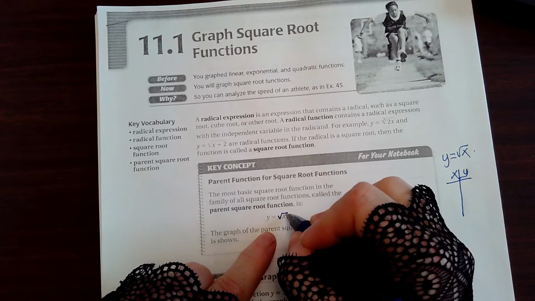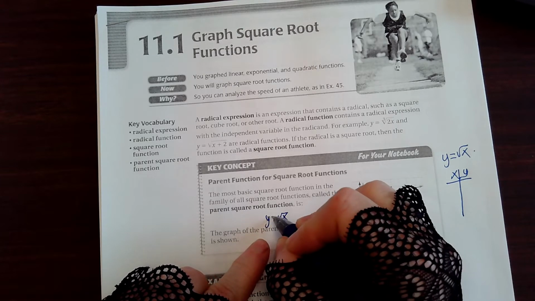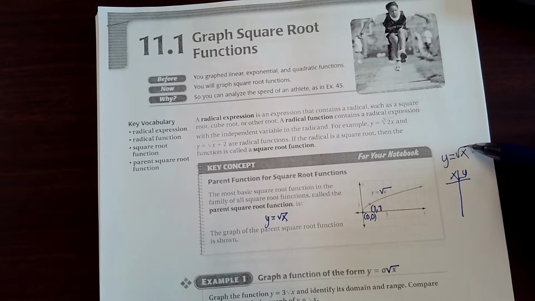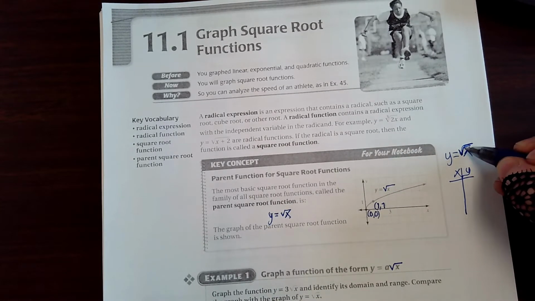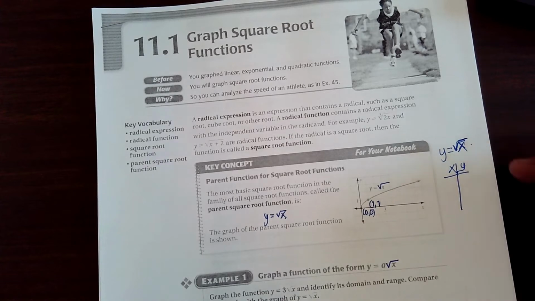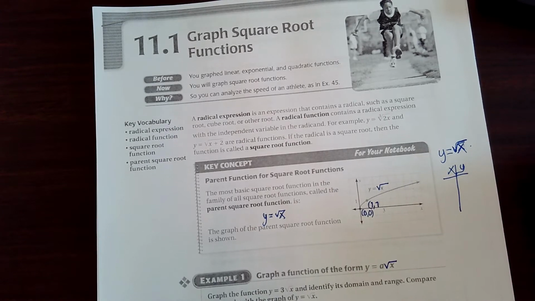You can see it right here. Just make it a little darker. That is the parent function. Okay, so what do we know about numbers under a square root? Can they be negative or just positive? So hopefully you're going to tell me they have to be positive. So that is the beginning number that we're going to start, the first x value.